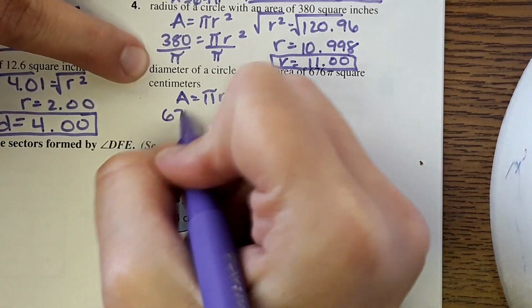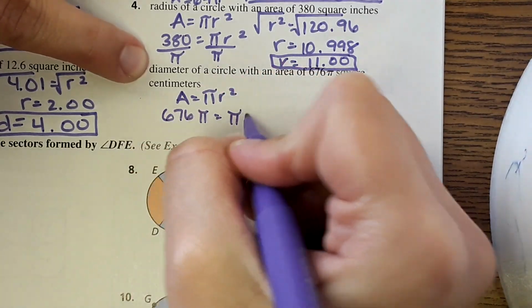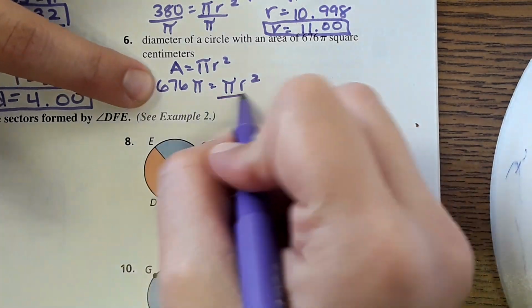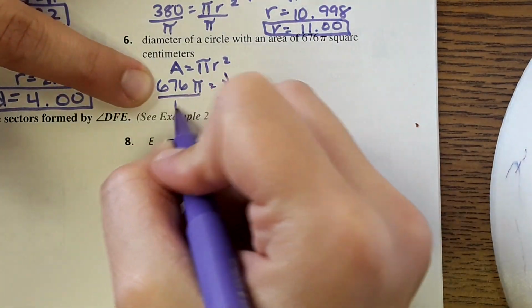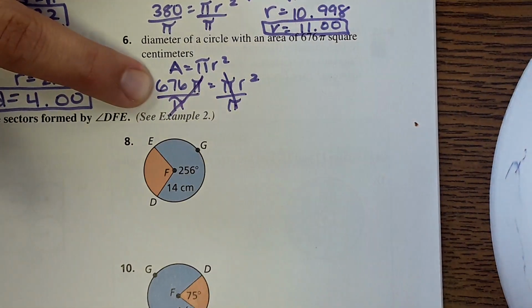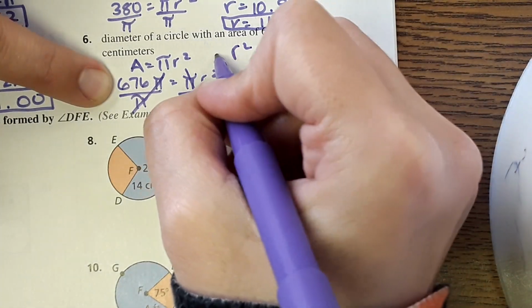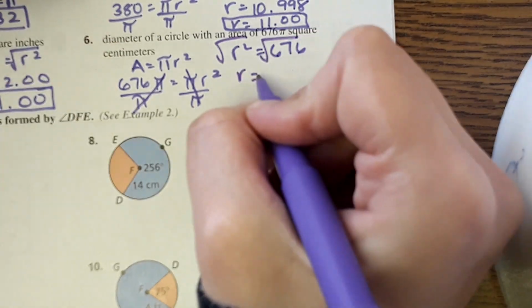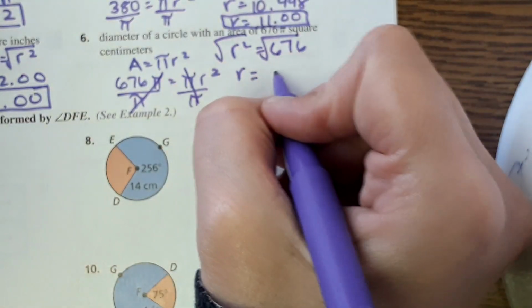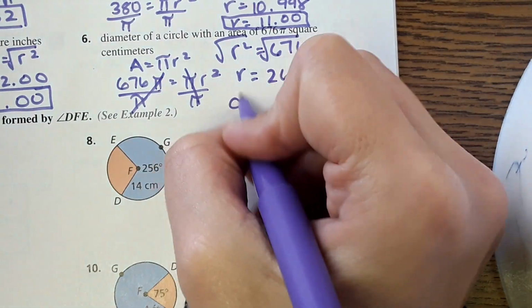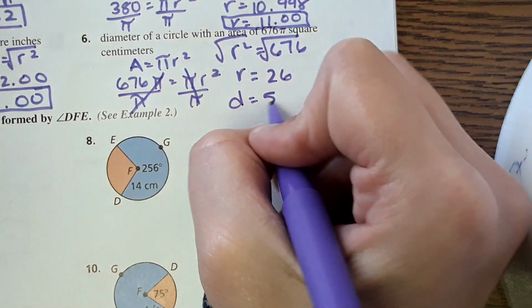Area is 676 pi equals pi r squared. It's actually really convenient when they put this in terms of pi, because when you go to divide by pi, it just goes away. And then we get r squared equals 676. Square root, r equals 26. And then diameter would be double that, which is 52.